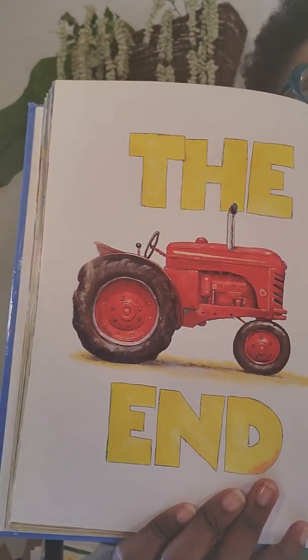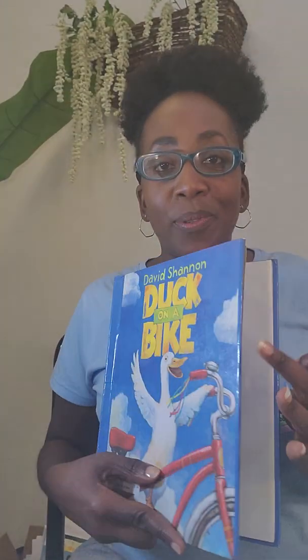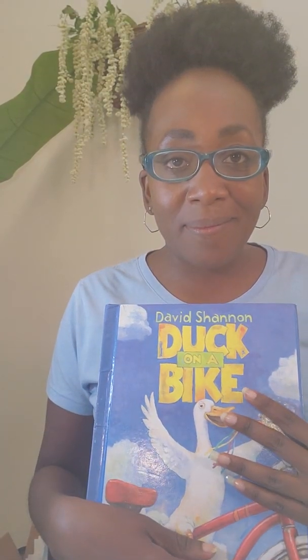Looks just like the first page with the duck thinking. What do you guys predict will happen next? Remember, when you make predictions, you use the pictures and the words that you are reading to make a good guess at what you think will happen next.